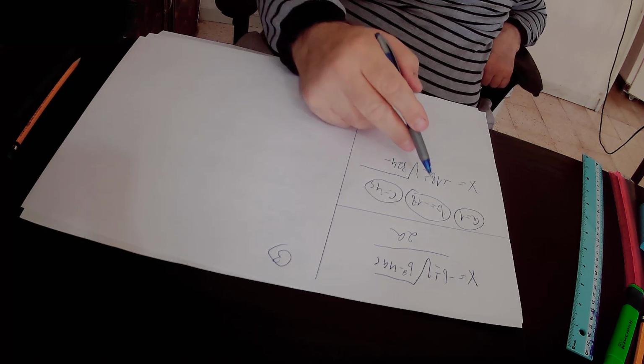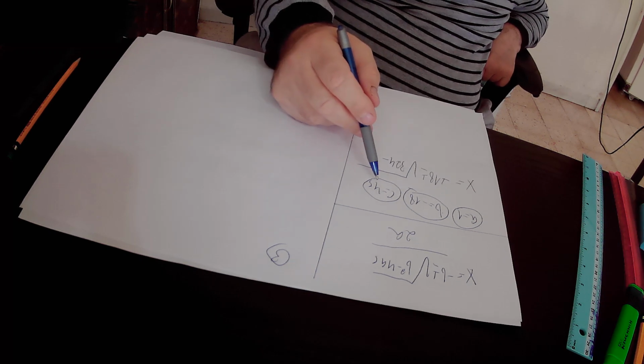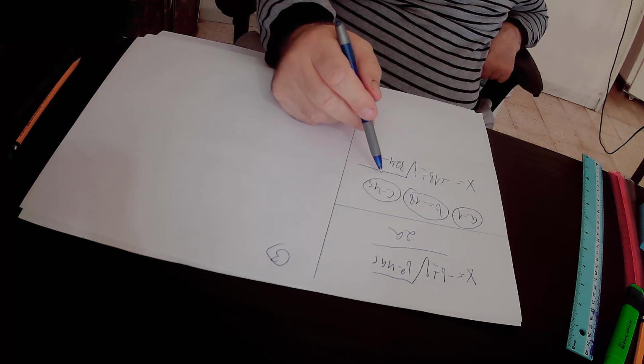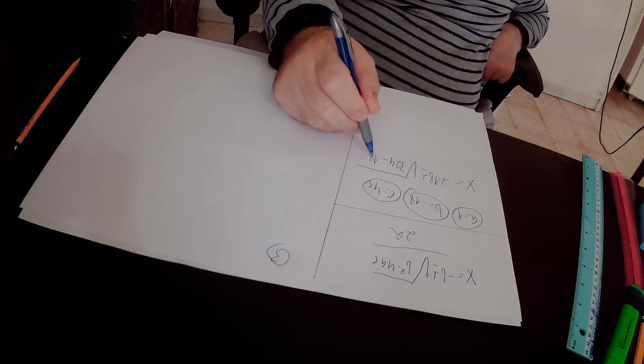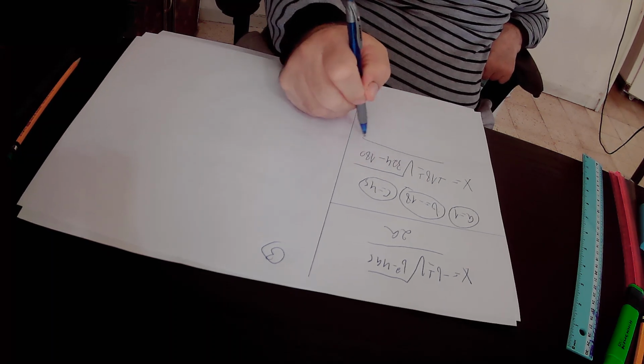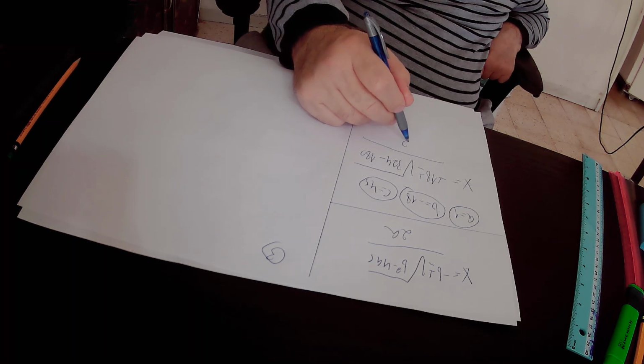Minus 4 times a, a is 1, so minus 4 times 1 is minus 4, times c, that is 45. So minus 4 times 45 is minus 180, divided by 2a. a is 1, so 2a is 2 times 1, that is 2.